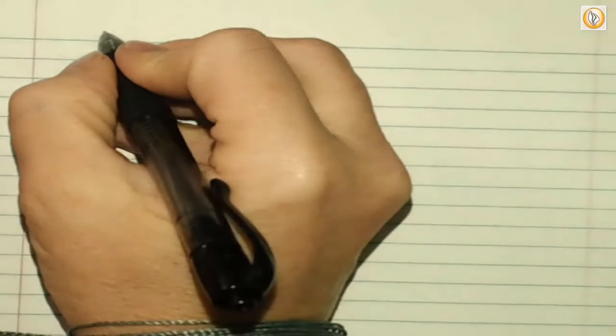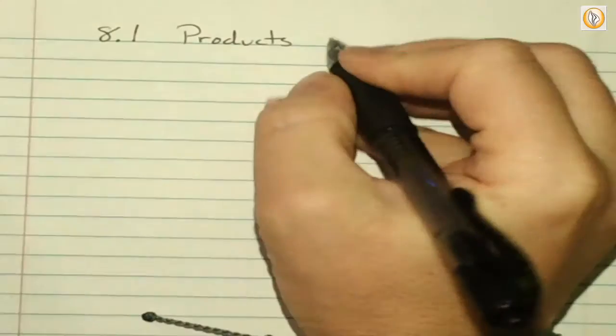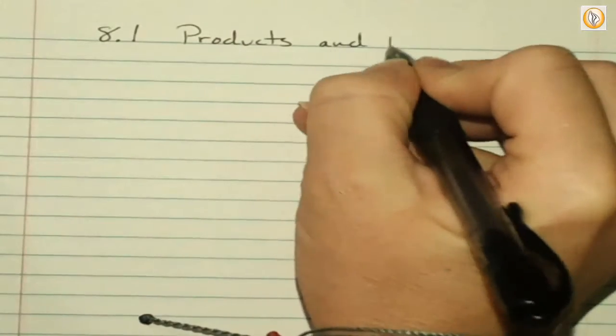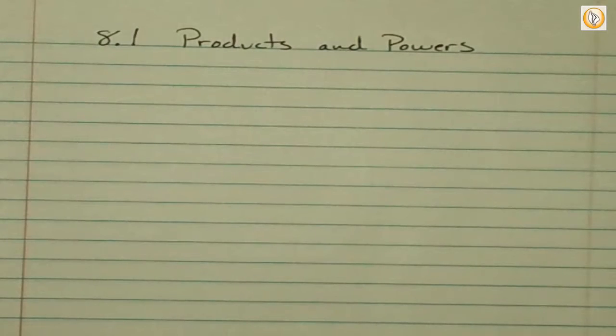Okay, exponents. We are doing 8.1, products and powers. Y'all better pay attention.